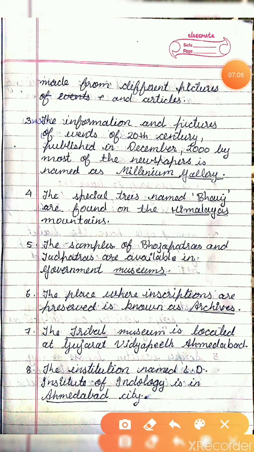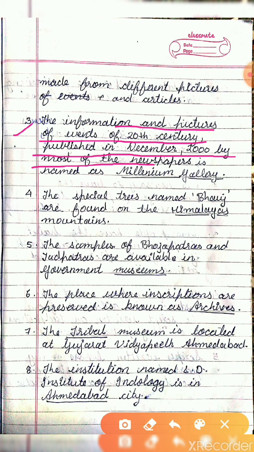Then the third one: the information and pictures of events of the 20th century published in December 2000 by most of the newspapers is named as dash. What has it been known as? Millennium Gallery.